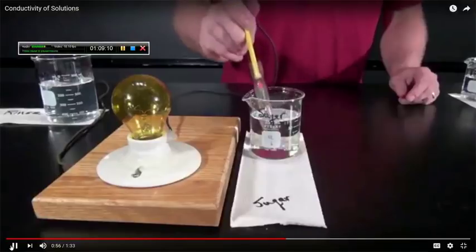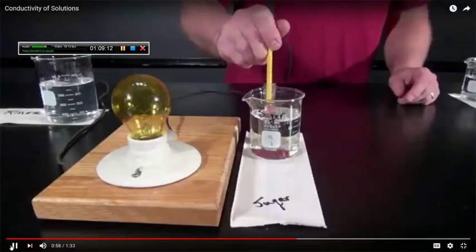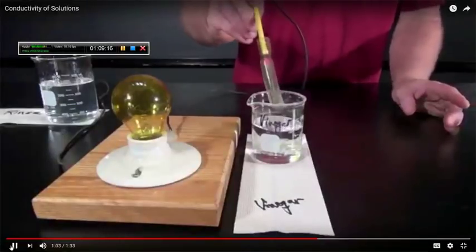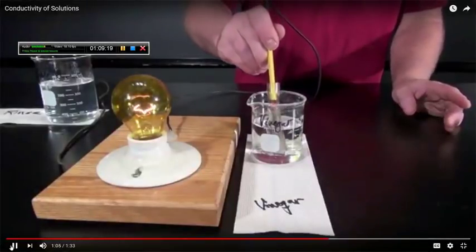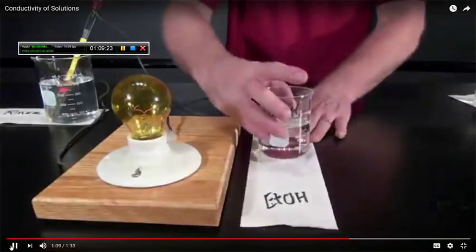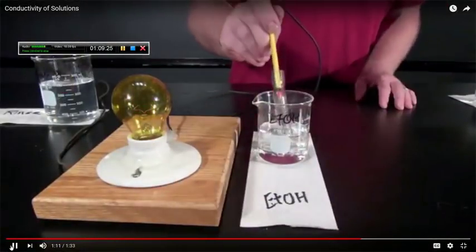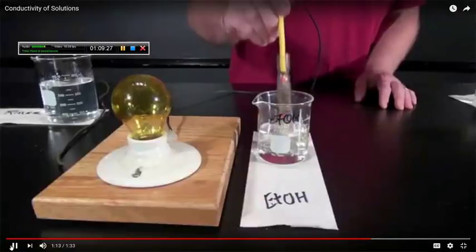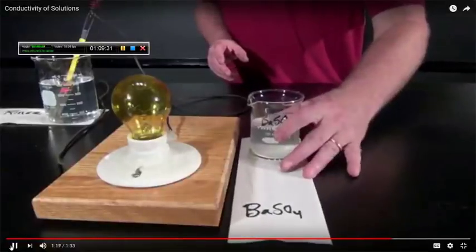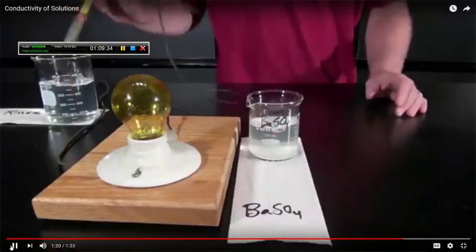Now let's look at sugar. This is a covalent compound. We notice that a solution of sugar does not conduct electricity, which is very exciting. And then vinegar, another covalent compound, for reasons we'll talk about a little bit later, gives us weak electrical conductivity. So it's not that all covalent compounds don't do that, but certain ones do, certain ones don't. And then ethanol is another covalent compound. We see no solution conductivity. And I think he just tasted the ethanol, which is not a good idea.